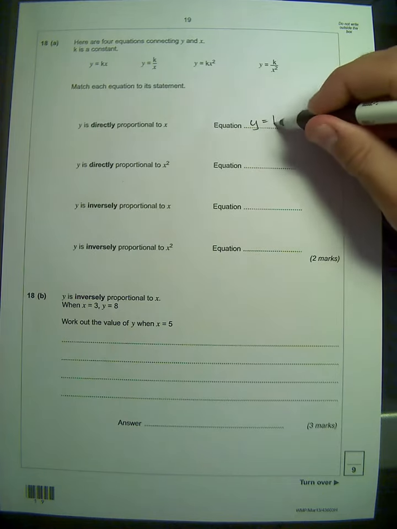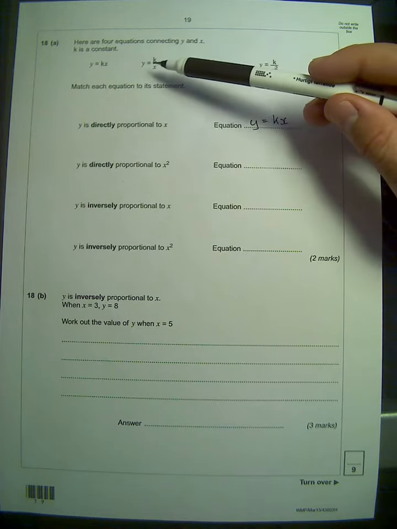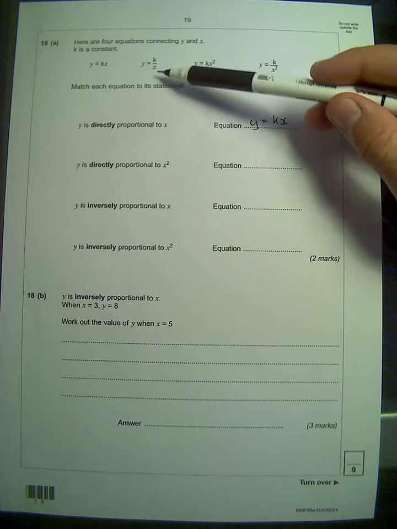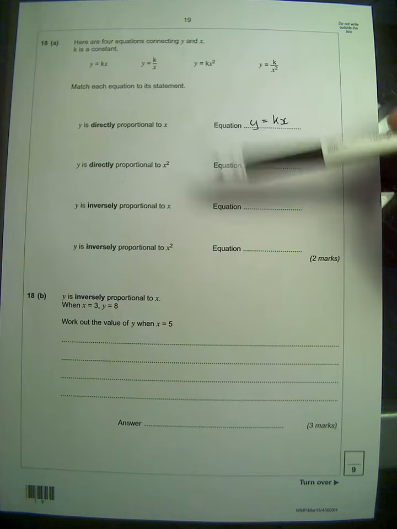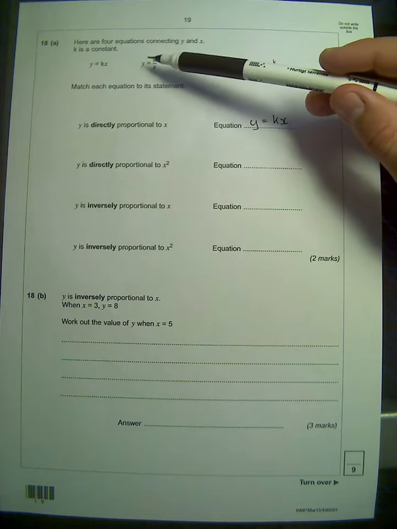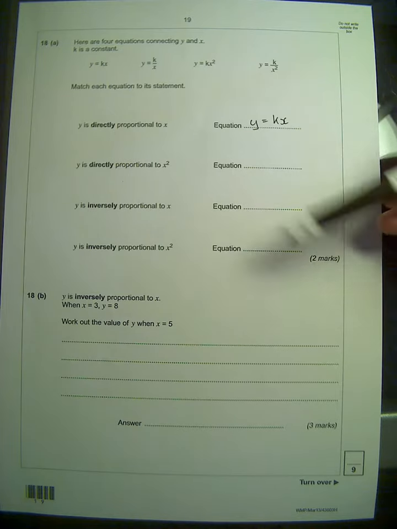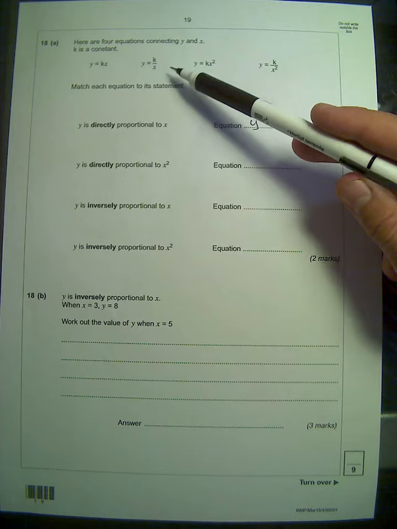Y equals k times x. The second one, y equals k divided by x. Y equals something divided by x, so they're inversely proportional, because in that relationship, as y gets bigger, x will get smaller, and vice versa.